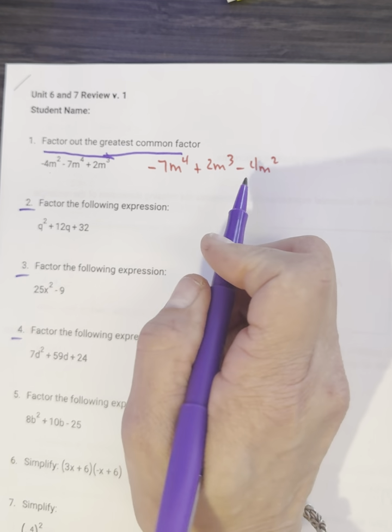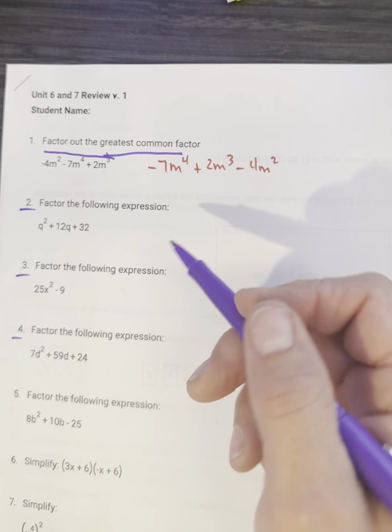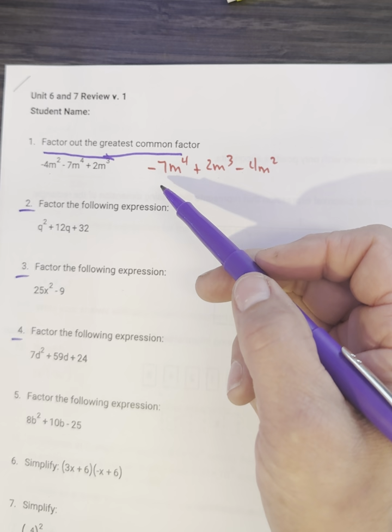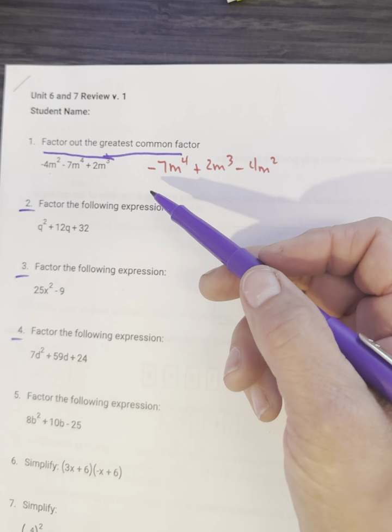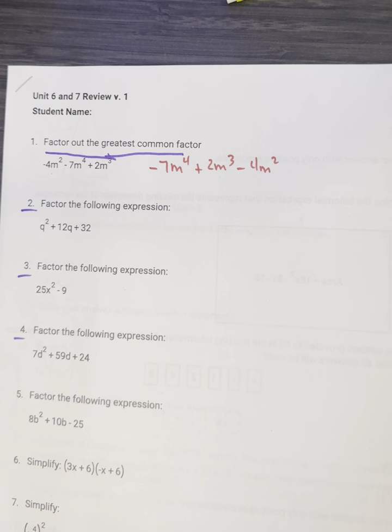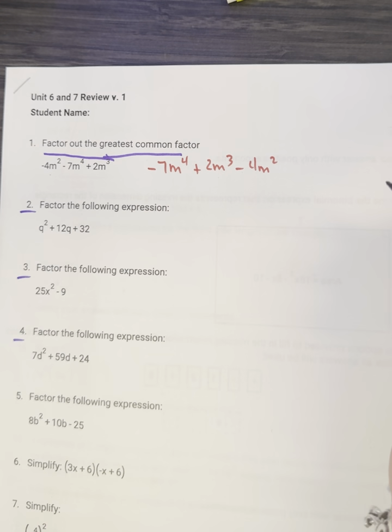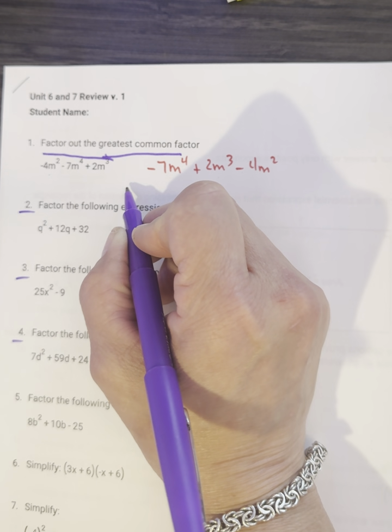And if all 3 numbers were negative, you could take out a negative. And typically, when the largest number is negative, you can still take out the negative, because when you're factoring it completely, you want your first term to be positive. But we're not factoring completely. We're just taking out the greatest common factor, which is m squared.